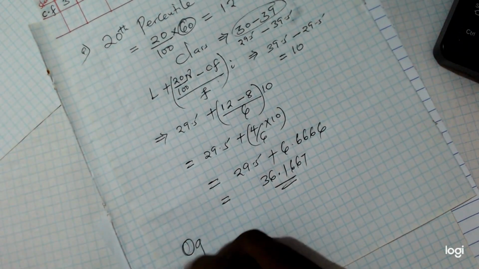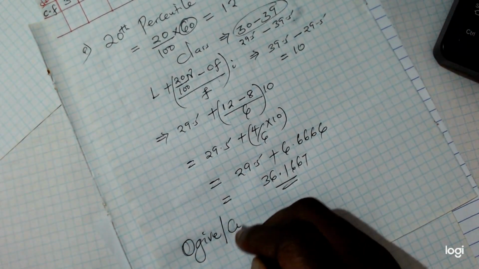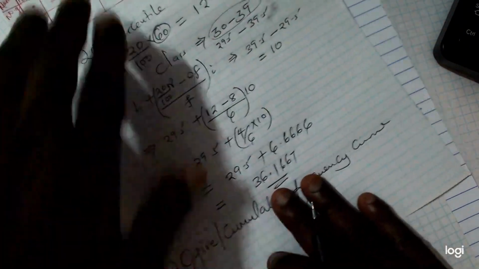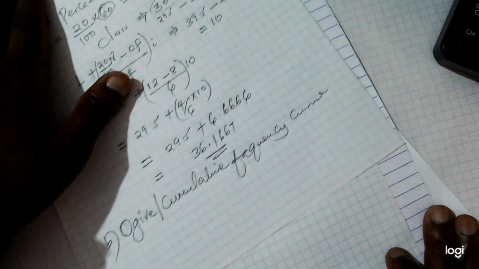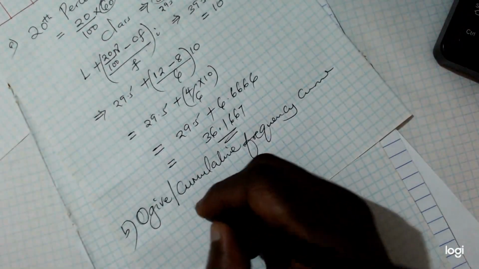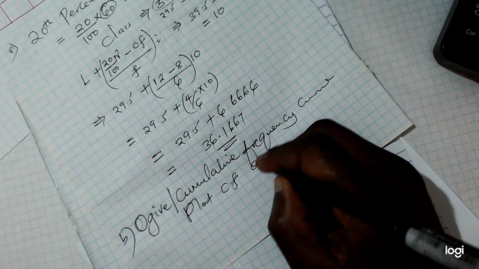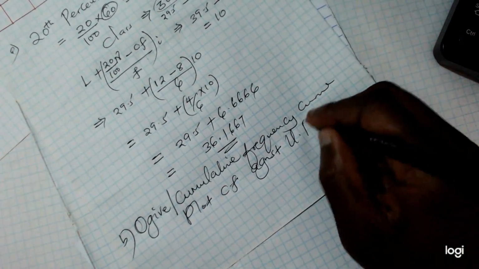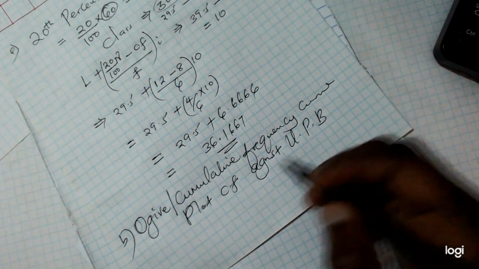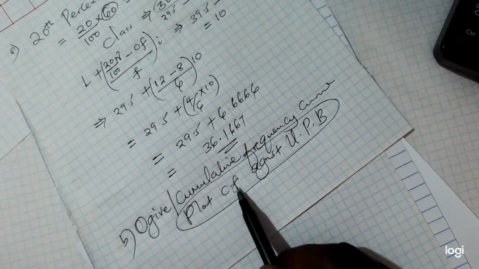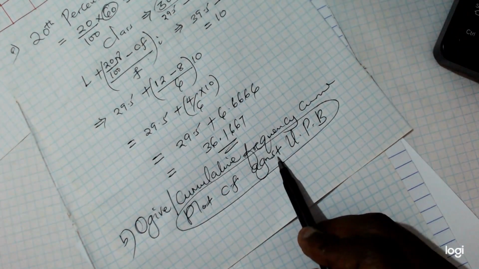So for an Ogive curve, or what we call the cumulative frequency curve, this is how we draw it. Very important to know this. So we plot the cumulative frequency against the upper class boundaries. So this is very important. So plot the cumulative frequency against the upper class boundary.